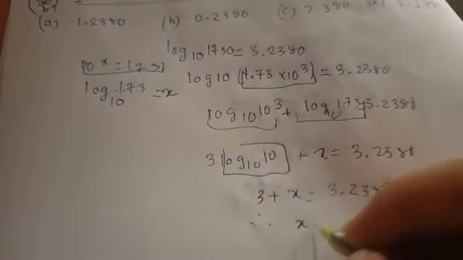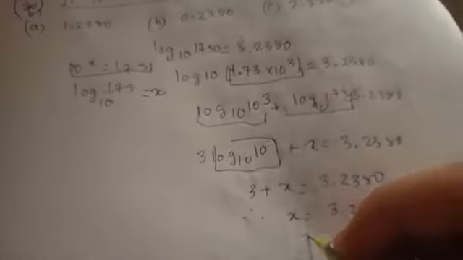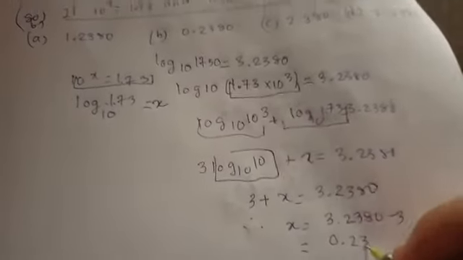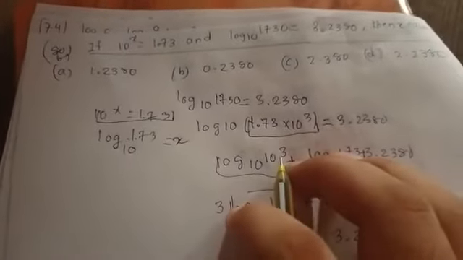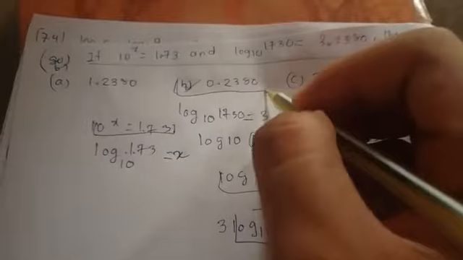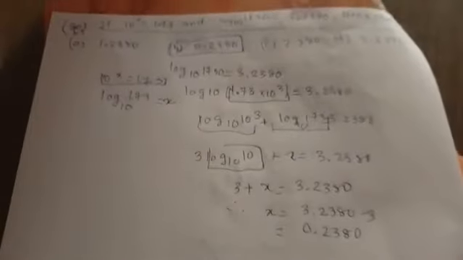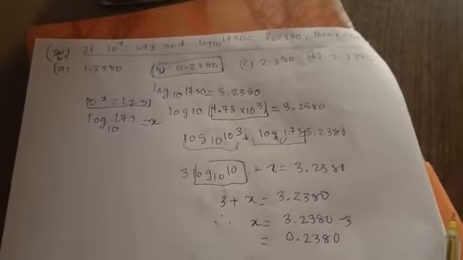Therefore the value of x becomes 3.2380 minus 3, which is eventually equal to 0.2380. So the option B is correct. So the answer of the 80th question is 0.2380. I hope you have enjoyed this video. Thank you.